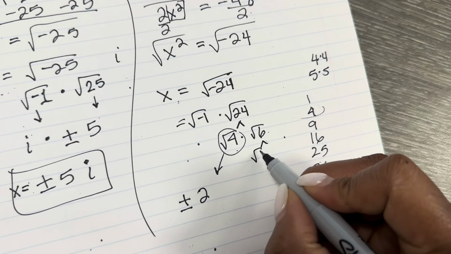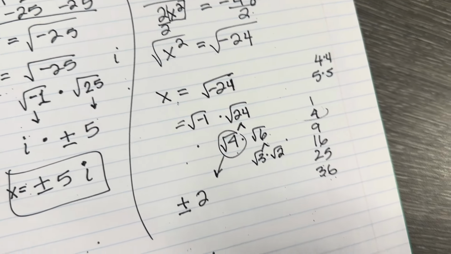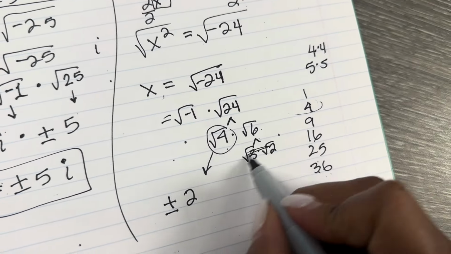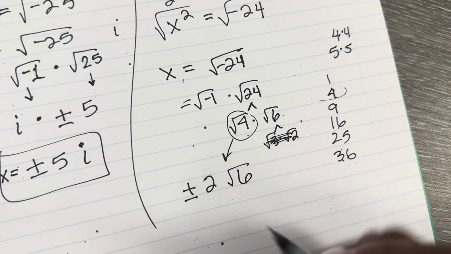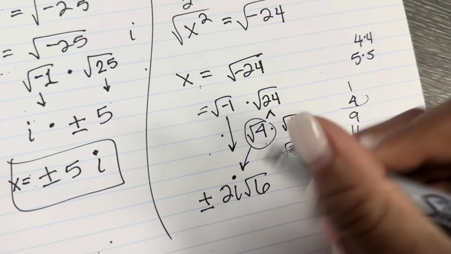Make sure you break this down to double check that you can't break it down anymore. You can't, because 3 and 2 are not perfect squares. You're done, right? So just leave that 6 inside. Bring your eye down right there.